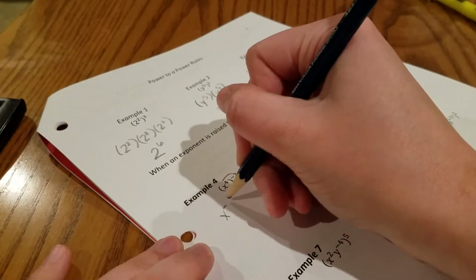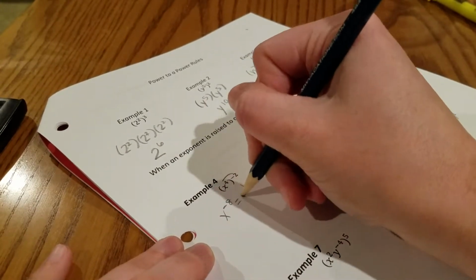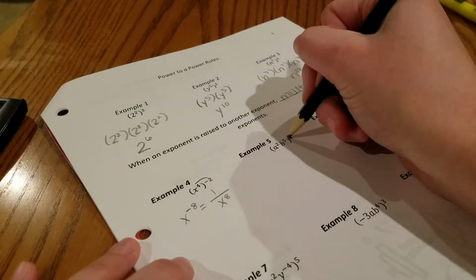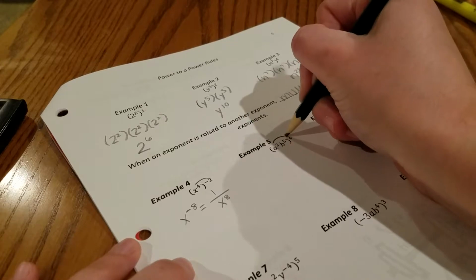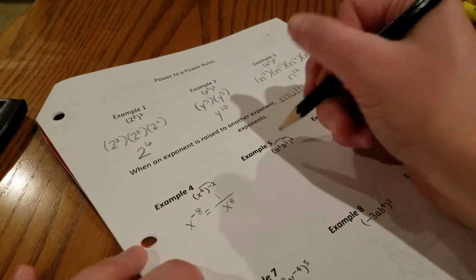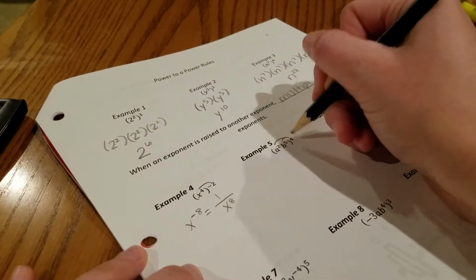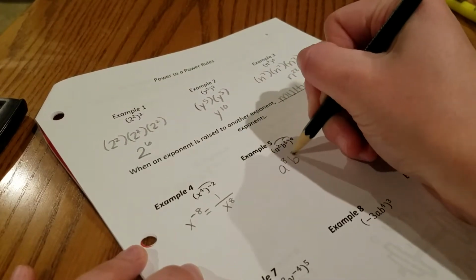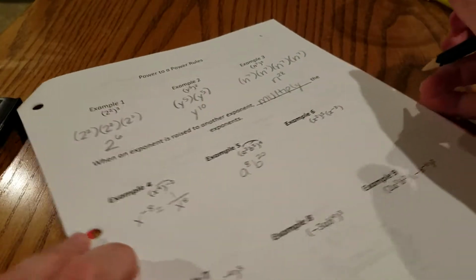And in this example here, multiply your exponents. So we're going to get x to the negative 8th. Can't have negative exponents, so it has to move down. In power to a power, this applies to every piece that's in here. Every base gets this power applied to it. So a to the 2 times 4 is a to the 8th. B to the 5 times 4 is b to the 20th.